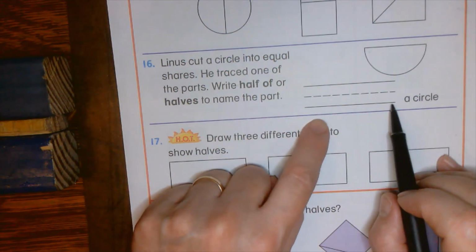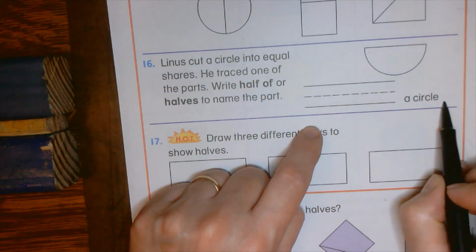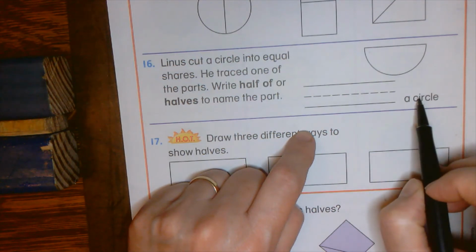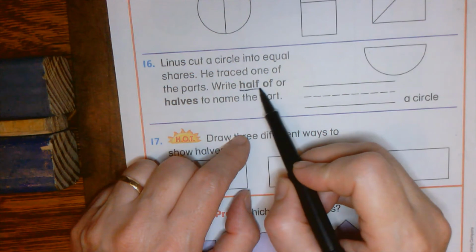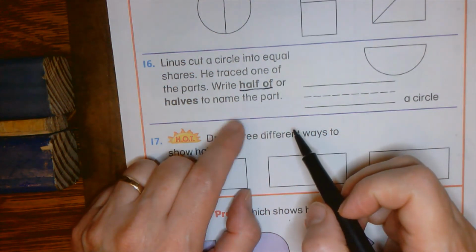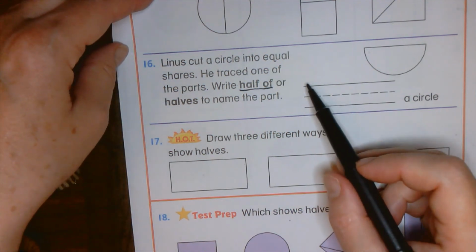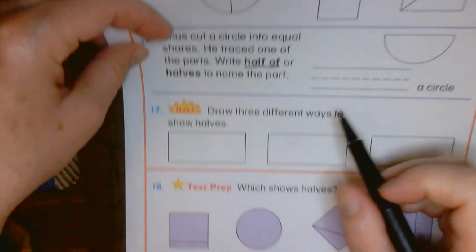So is this half of a circle, or is this halves a circle? That's not very clear. I'm just going to tell you, it's half of. It's not really clear exactly what they're wanting you to learn there, so don't worry about that. You're supposed to write half of a circle because that's how we say it.